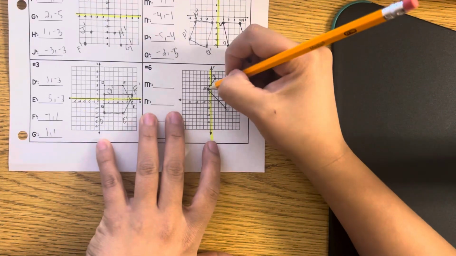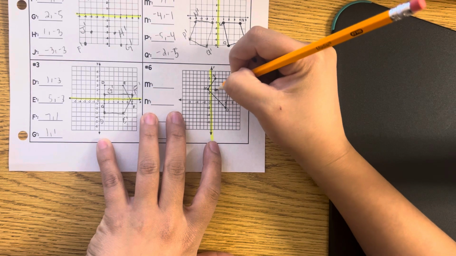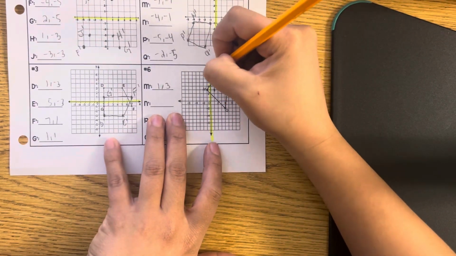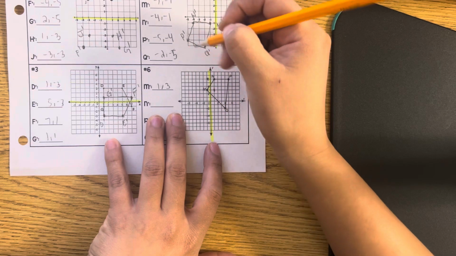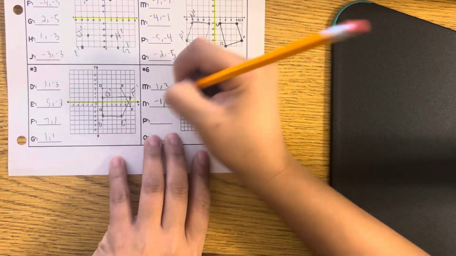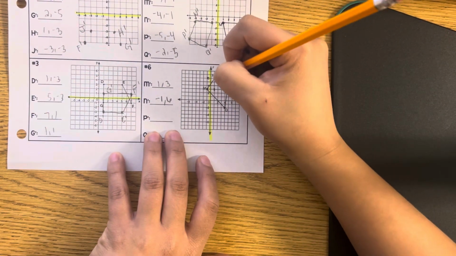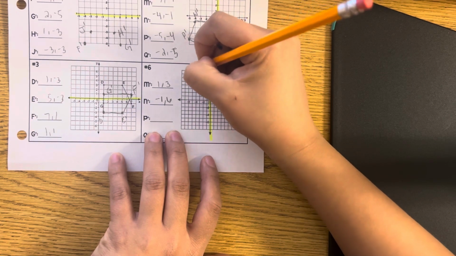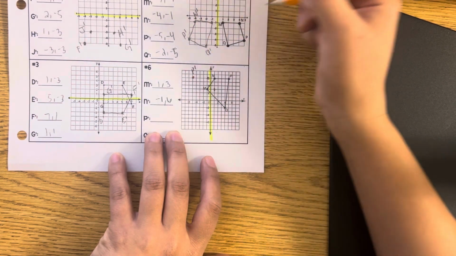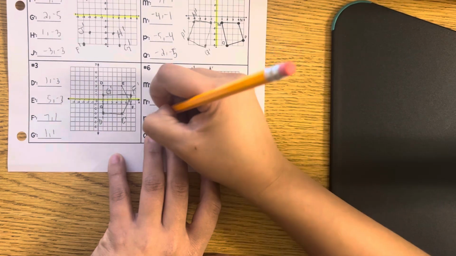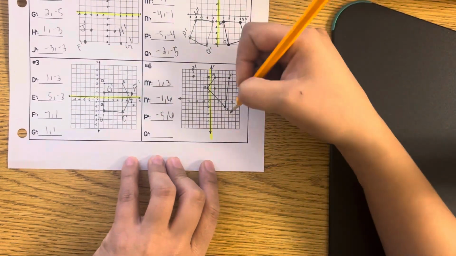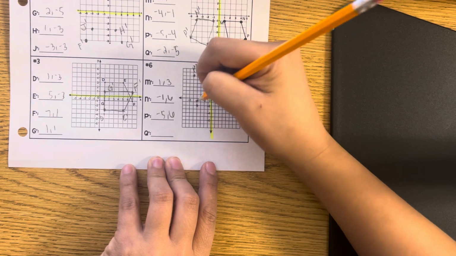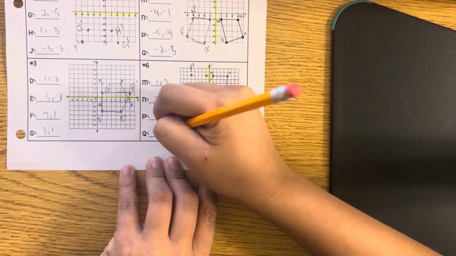So M is exactly 1 spot away, so I go 1 spot away there, and that would be 1, 3. N is 1 spot away, but it's going to go to the left, so it's going to be -1, 6. P is 1, 2, 3, 4, 5 spots away, so 1, 2, 3, 4, 5 spots away on that side. That one's -5, 6. Sorry, the numbers are hard to see. Q is 4 spaces away, so I go 4, 1, 2, 3, 4 spaces here. So the new Q is -4, -2.